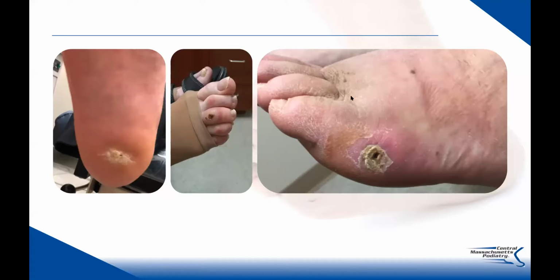Here's another example of a patient. This patient, you can see they have swelling. You can see the line from the compression stocking. You can see the skin's dry. You can see this wound that they had on the side of the foot. Once again, this is caused by nothing more than a tight shoe that developed an ulcer in it.